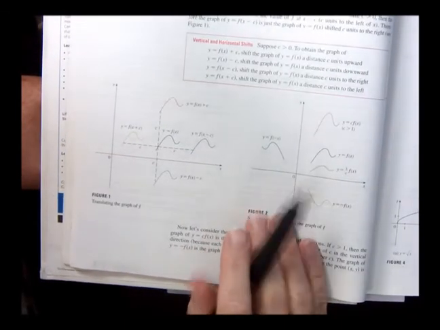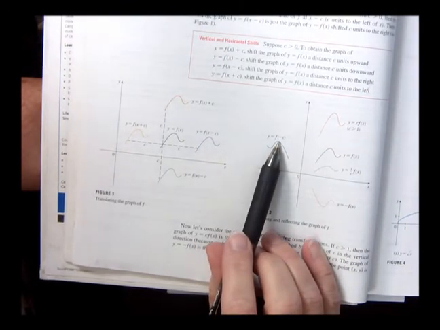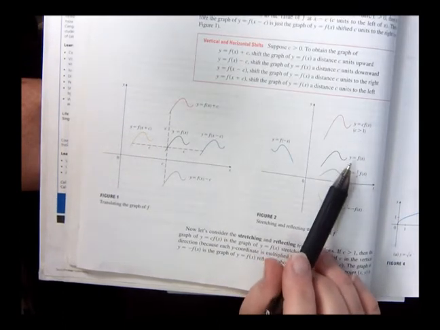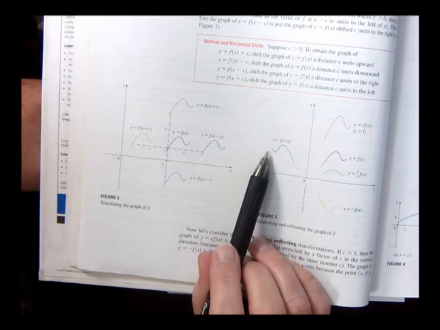If I want to take a look at the negative value to the x first, I'm going to take this and I'm just going to flip it over the y-axis. If I make the whole thing opposite, I flip it over the x-axis.